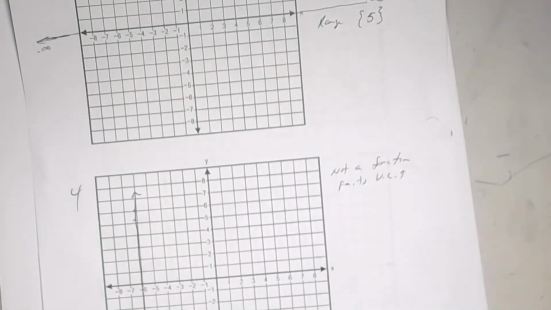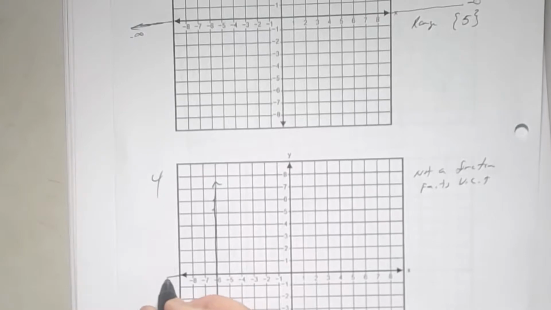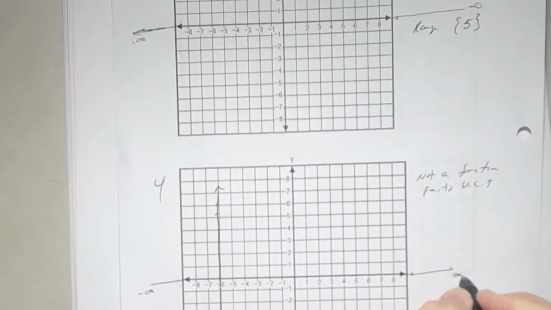Okay, now let's talk about domain and range. Just like we did with the others, let's talk about domain first. If you need to extend that x coordinate, say negative infinity, extend this, positive infinity.